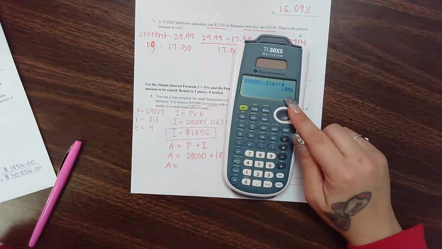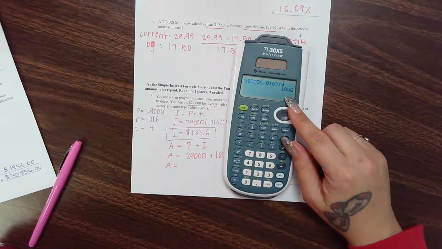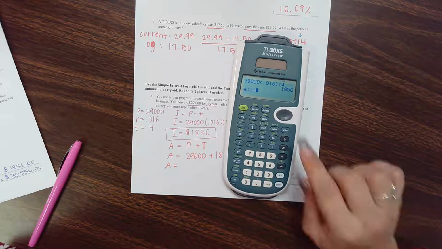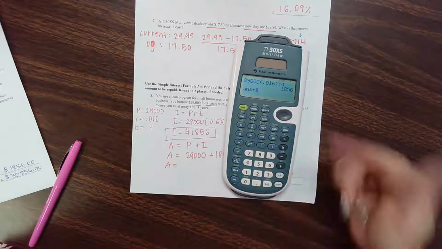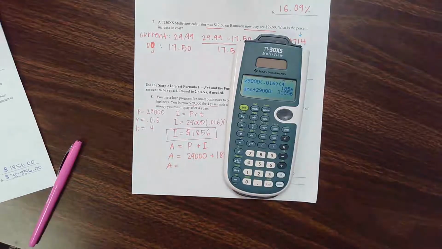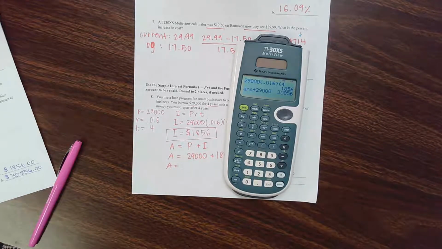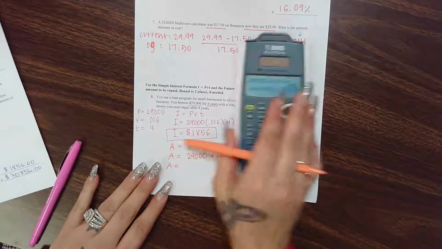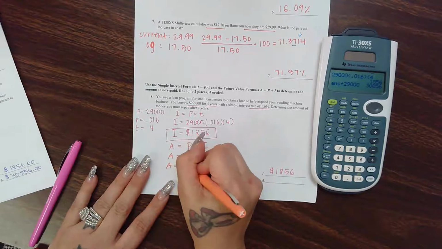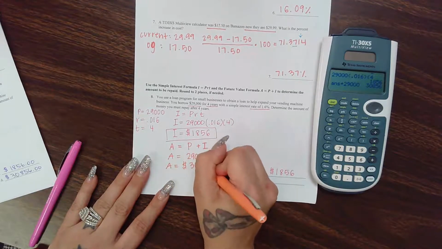If y'all notice, I already have the $1,856 in my calculator. All you really need to do is hit the plus sign, because that keeps this previous answer and it's going to add to it 29000, hit enter. Your A, the future value or the accumulated amount that's collected at the end of this 4 years, is going to be $30,856.